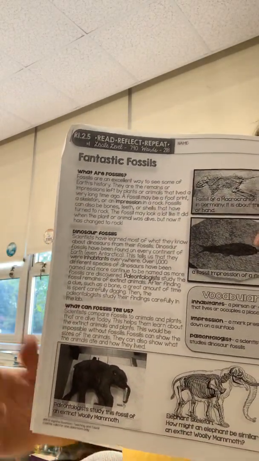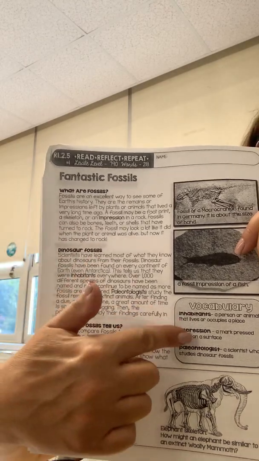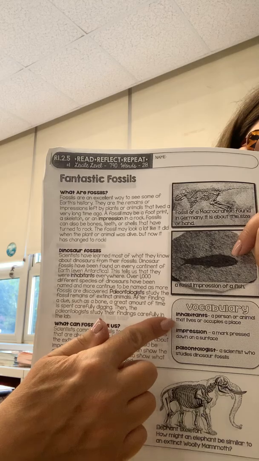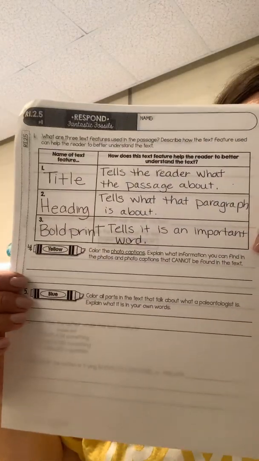The bold print is important because it also tells us what are important words. And if I don't know what a word is, I can go over to the vocabulary section and find that word.